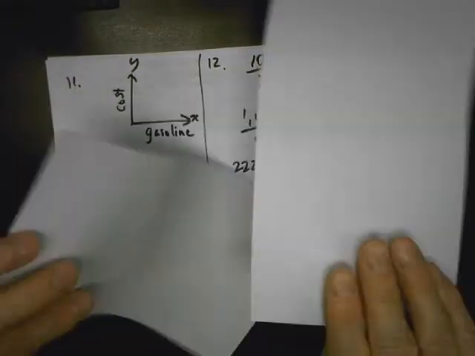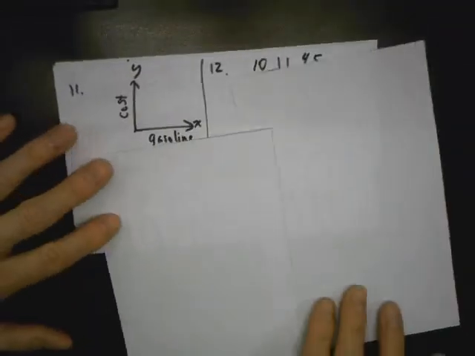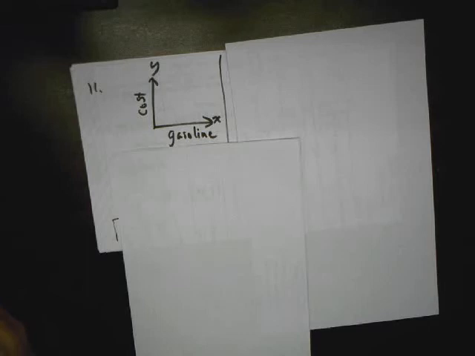So number 11, a proportional line on a graph. So proportional means this, right? Proportional means you already know the equation. It's y equals slope x. That's proportional. There's a shortcut, right? All we need is 1 point, and that's what they give us. They give us 1 point.